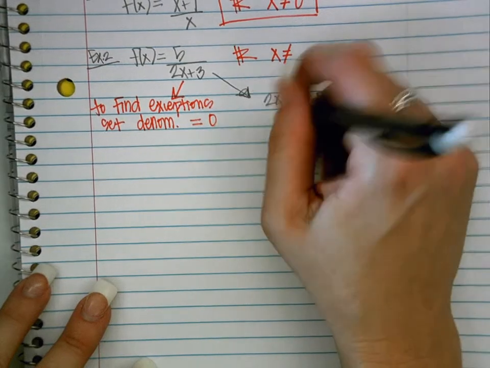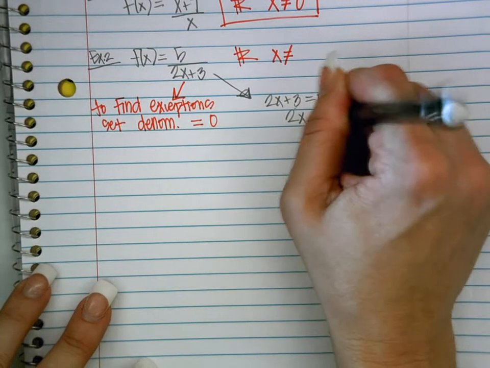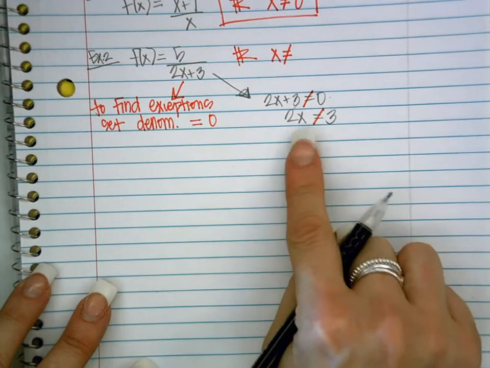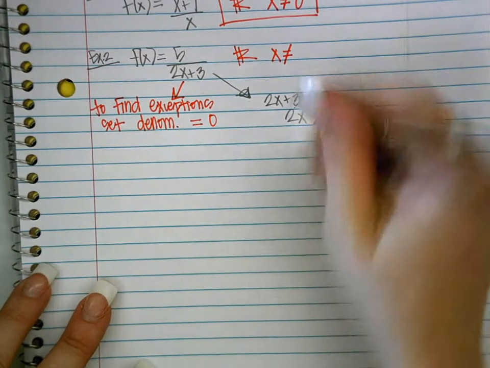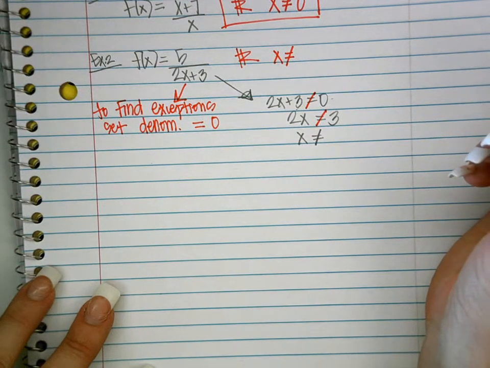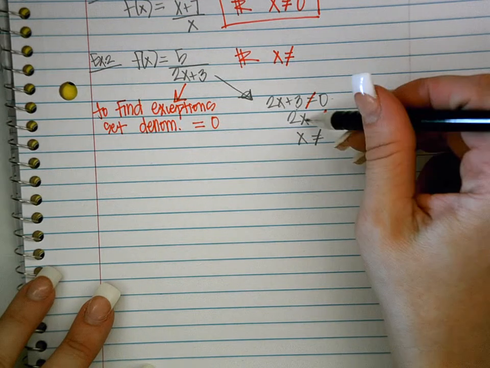Move the 3 to the other side, so 2x equals negative 3. And really, we're figuring out what it cannot equal, so let's put that line through it. 2x cannot equal negative 3, so x cannot equal what? How would you solve? How would you get x by itself?